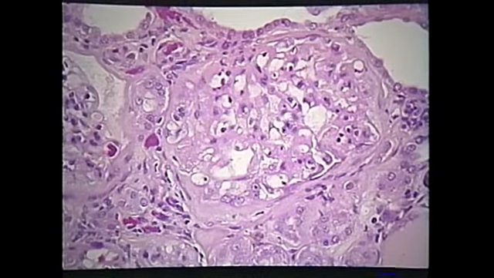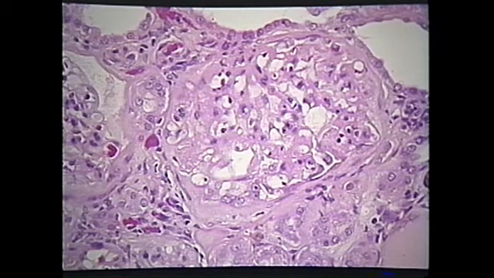Histologically, to remind you that we do often see marked thickening of the basement membranes of glomerular tufts, and in this case the glomerular tuft is adherent to Bowman's capsule.